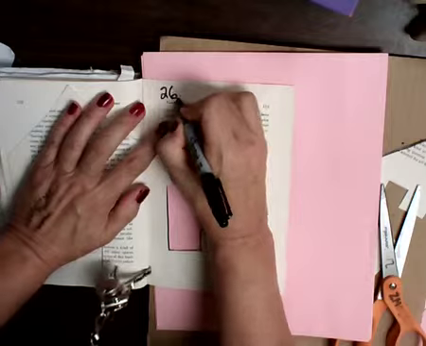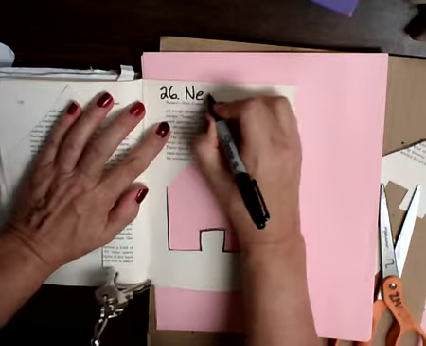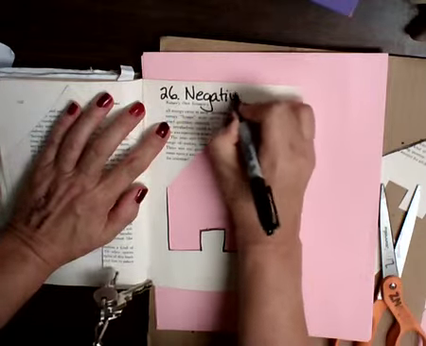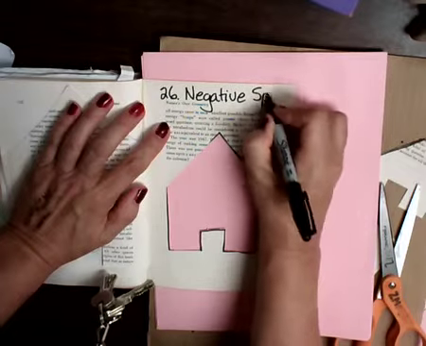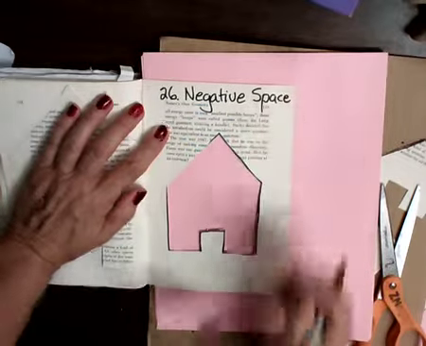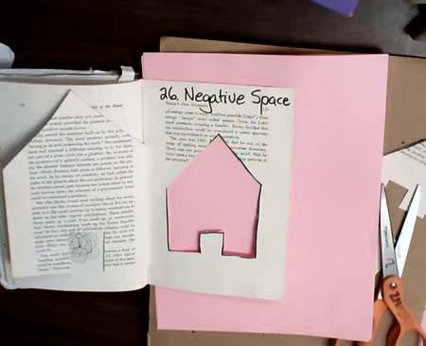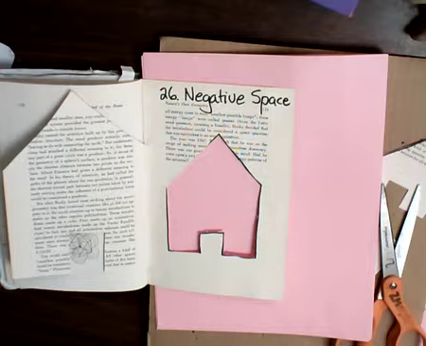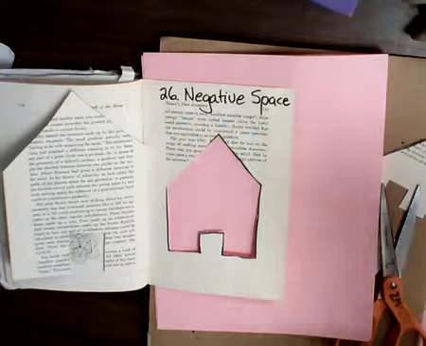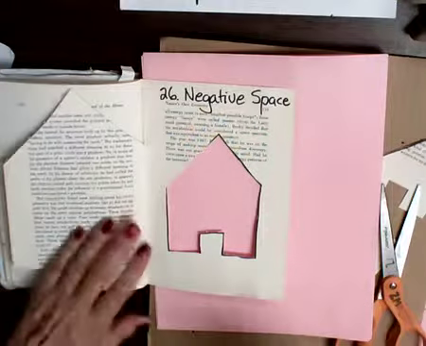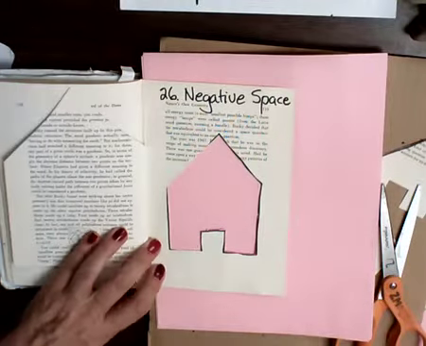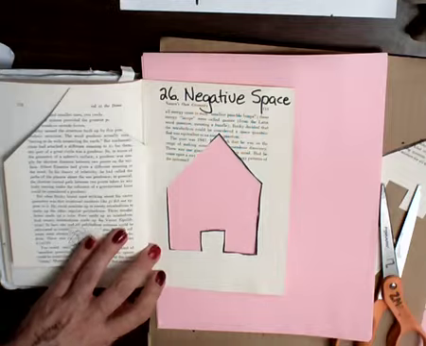26 will be negative space, and 28, one of the best definitions I actually got from a student, so I changed the definition. How am I going to write this?